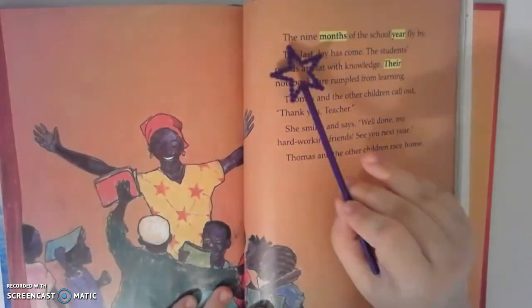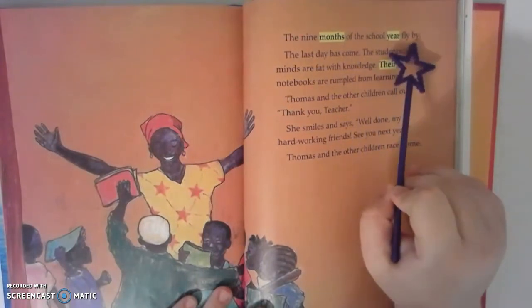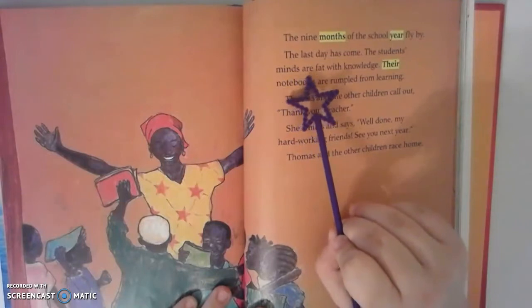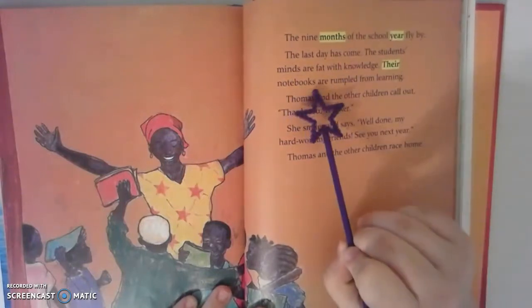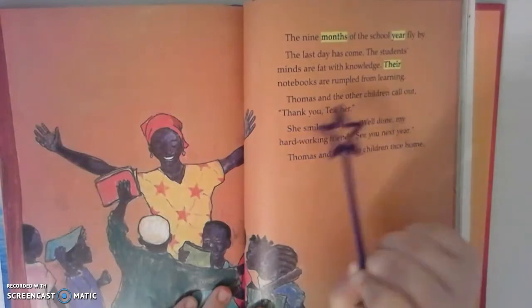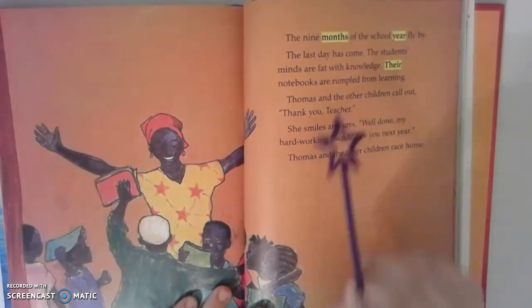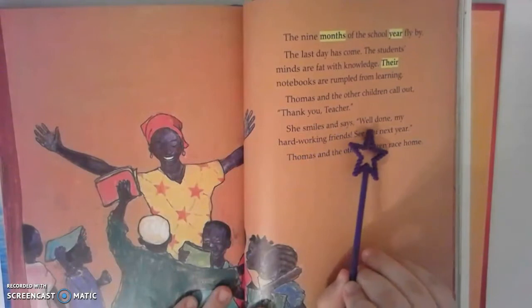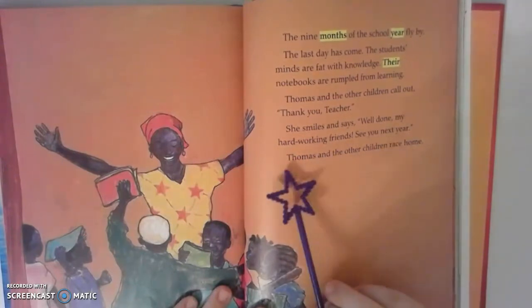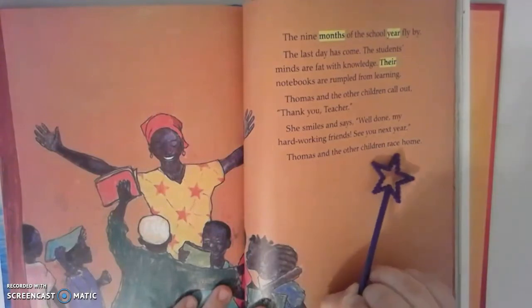The 9 months of the school year fly by. The last day has come. The students' minds are fat with knowledge. Their notebooks are rumpled from learning. Thomas and the other children call out, "Thank you, teacher." She smiles and says, "Well done, my hard-working friends. See you next year." Thomas and the other children race home.